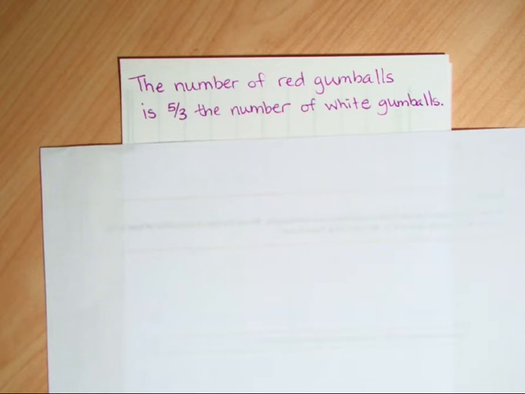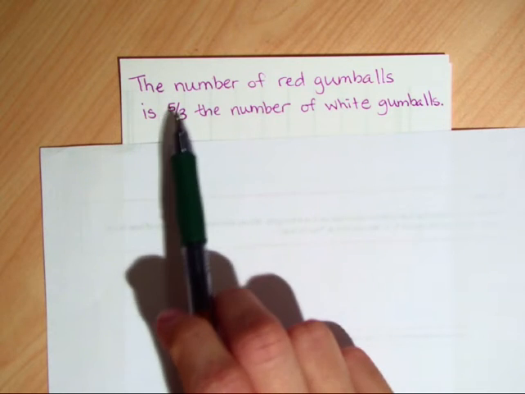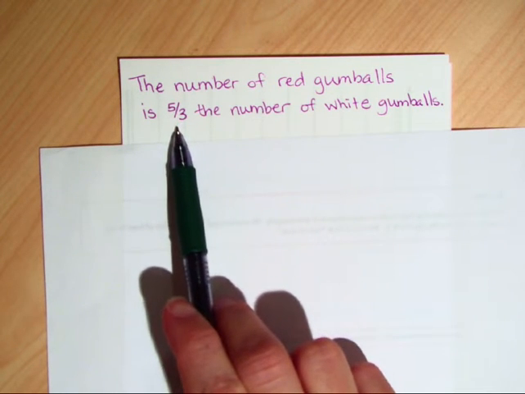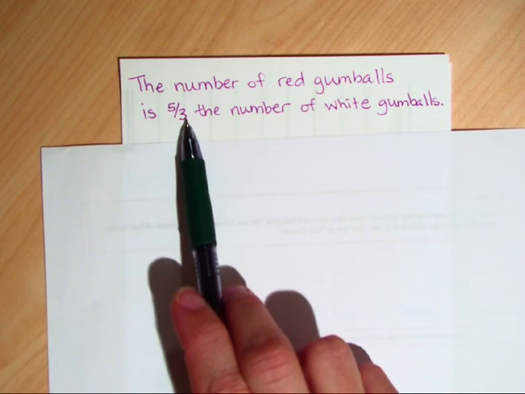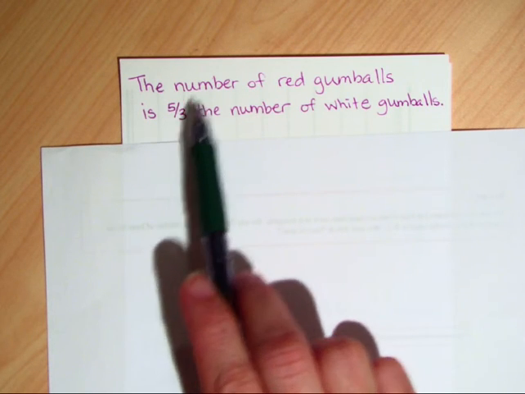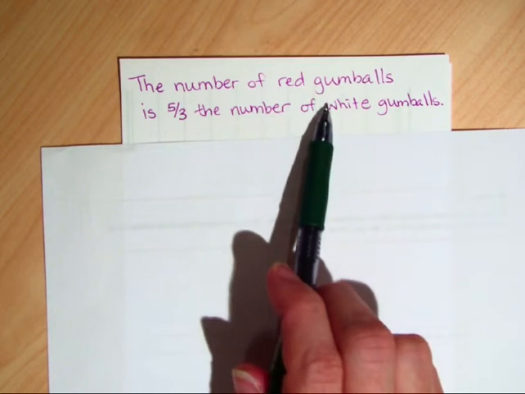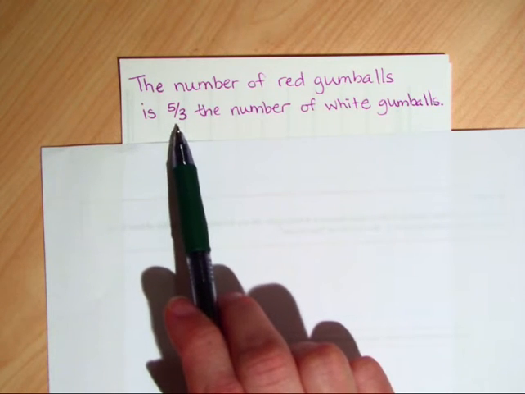I wrote it out today. The number of red gumballs is 5/3 the number of white gumballs. This takes me back to our first ratio lesson. We talked about the little fraction and the way to say it. Another way to say this is 5/3. So the ratio of red gumballs to white gumballs is 5/3.